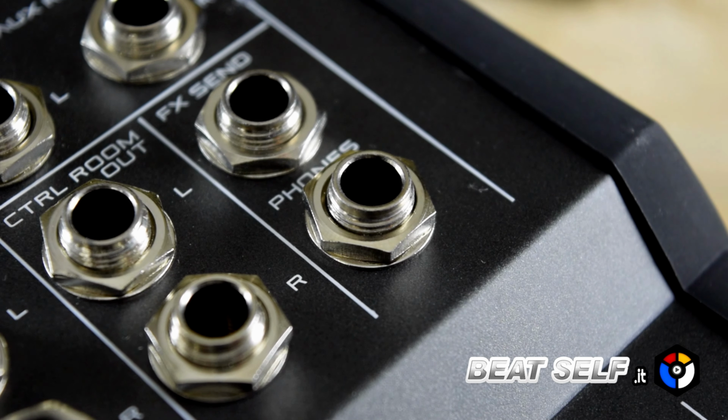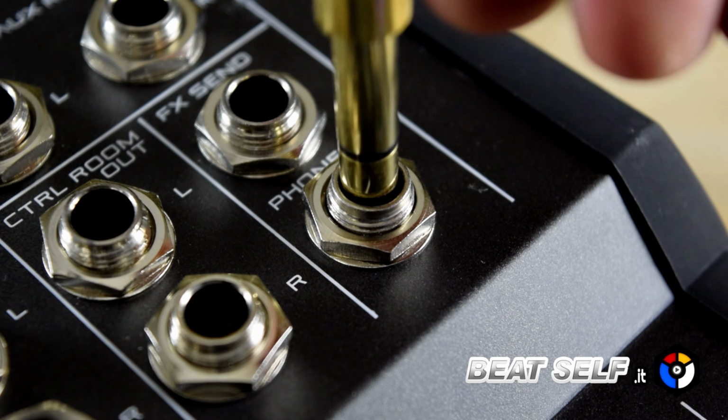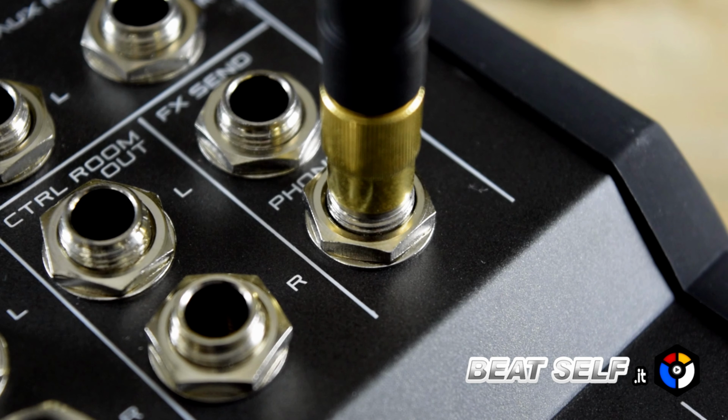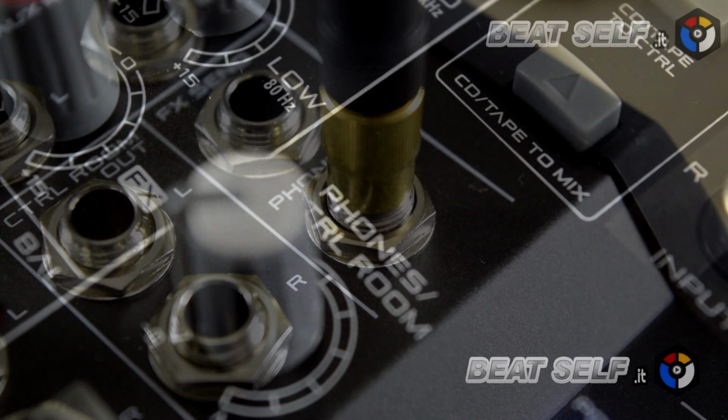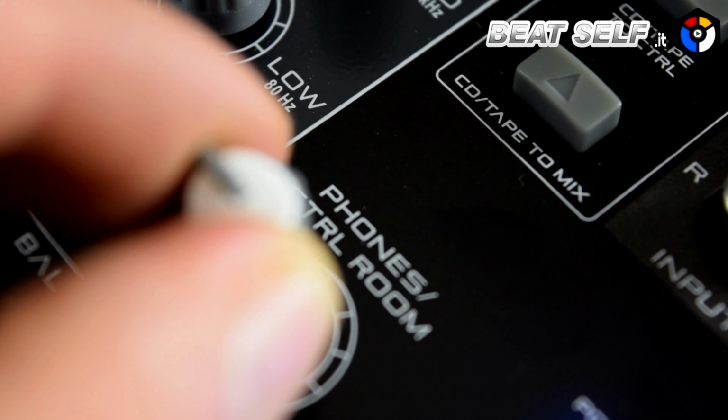All mixers have a headphone output with a special adjustment, which is essential to obtain a good mix, especially in live situations.